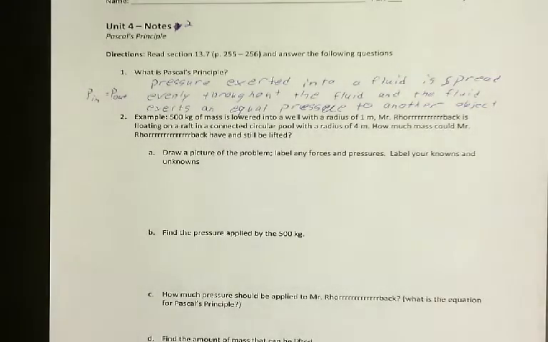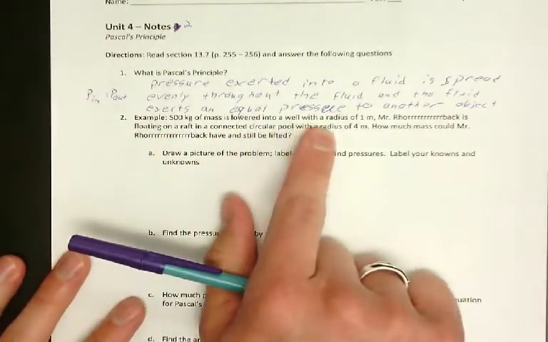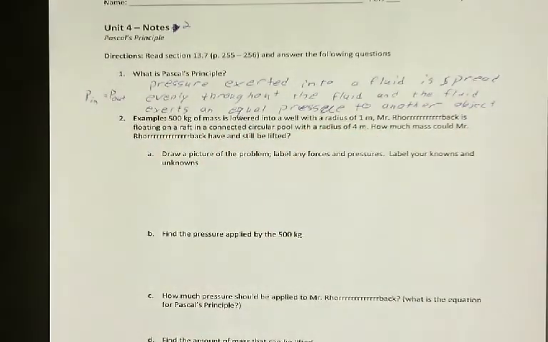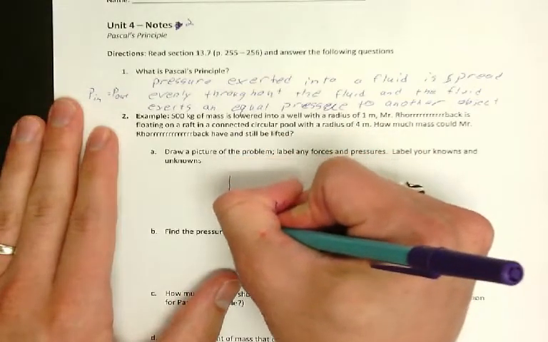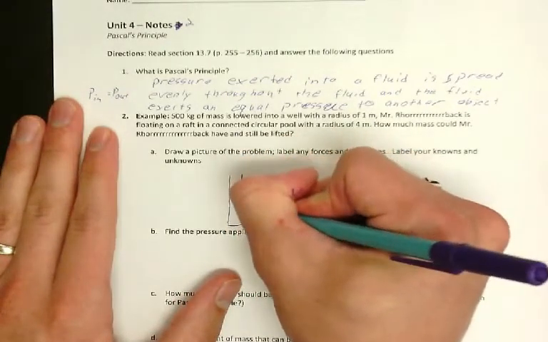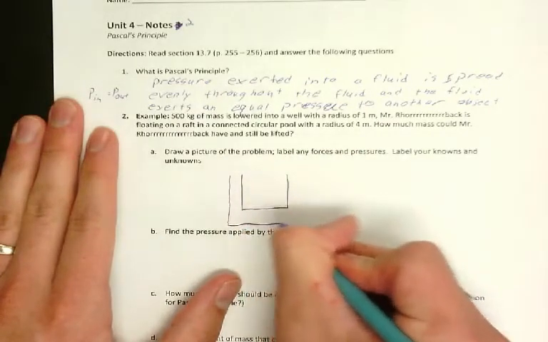Okay, an example. 500 kilograms of mass is lowered into a well with a radius of 1 meter. Mr. Rohrbeck is floating on a raft in a connected circular pool with a radius of 4 meters. How much mass could Mr. Rohrbeck have and still be lifted? Okay, so here's the thing. You've got some sort of well here that's connected to a much larger pool.